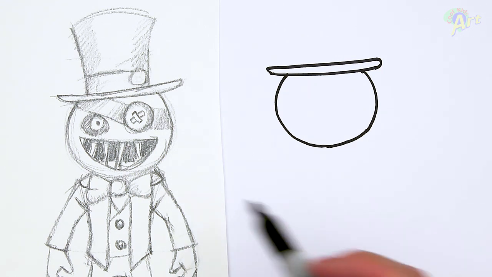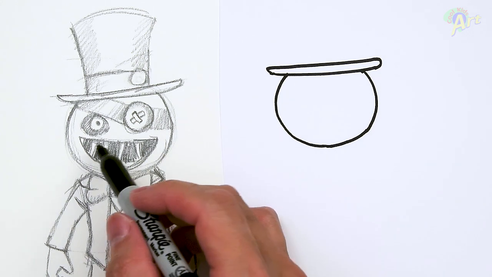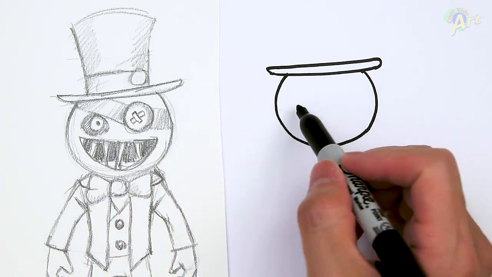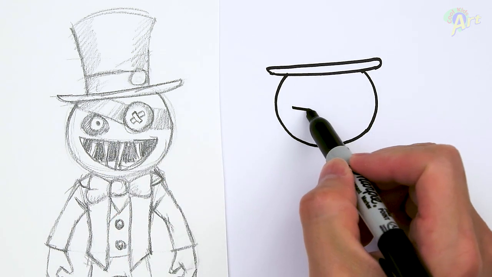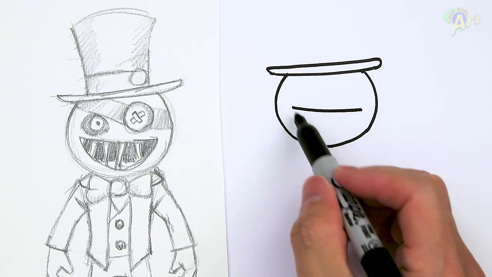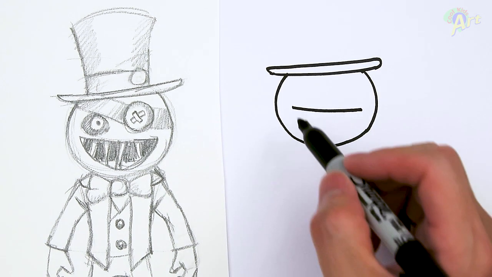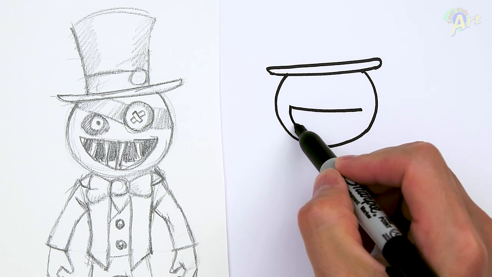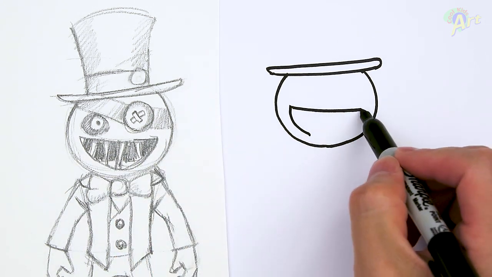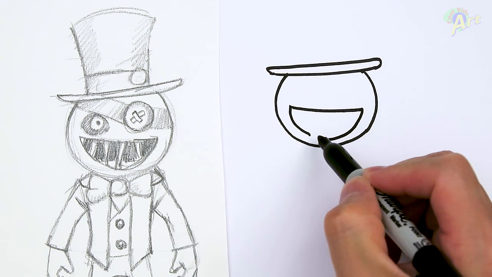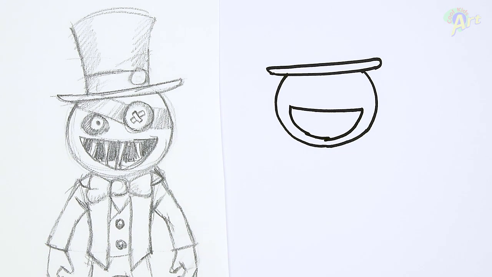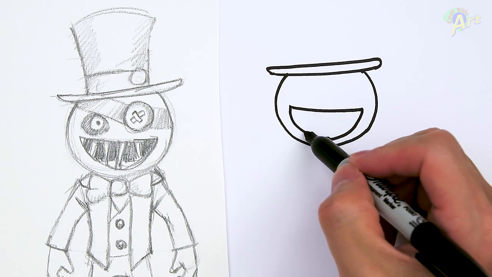Alright, so from here we're going to draw in his mouth first, since it's so large. So somewhere in the middle of this, let's draw a line. I'll give it a slight slant going down. And then from the corner here, just go all the way down. So we're just drawing the bottom right here. Okay, so now we have the mouth.